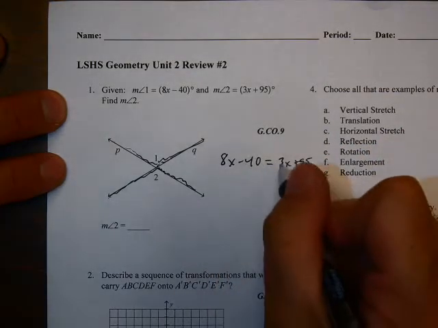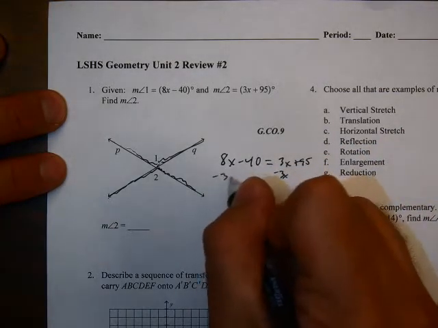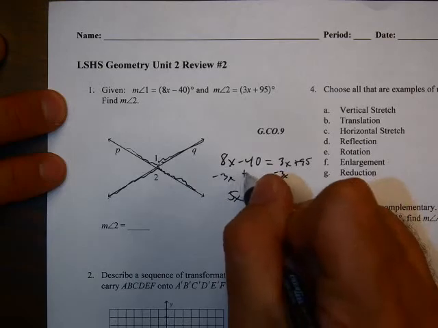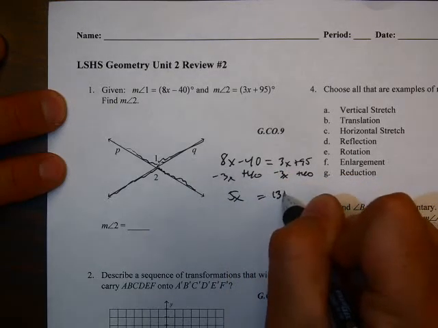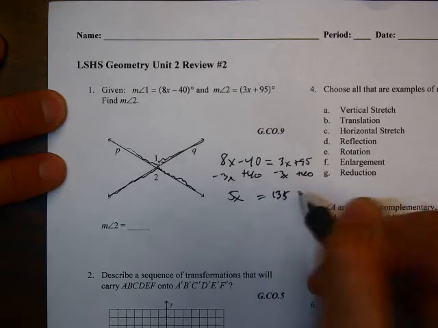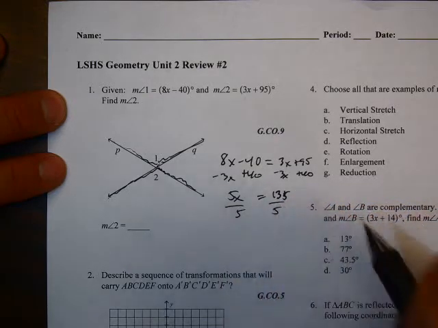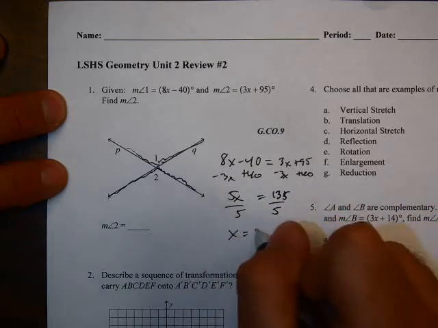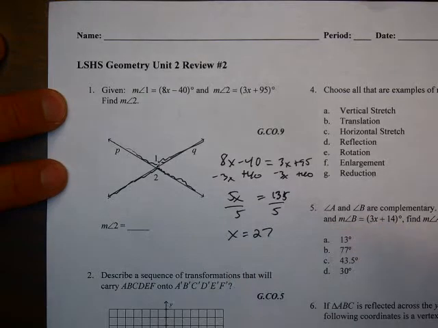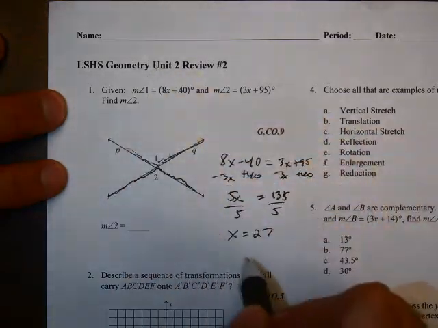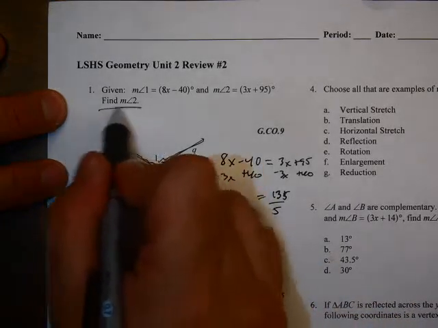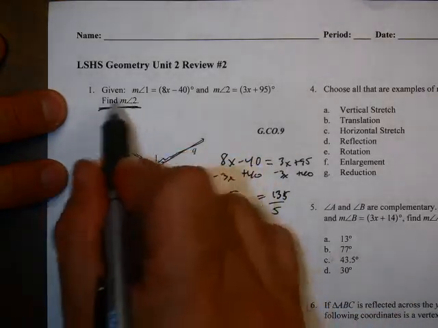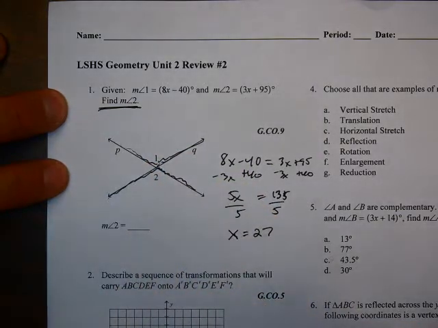Then as we solve that, I'm going to subtract 3x. I get 5x. I'm going to add 40 to this side equals 135. And then I'm going to divide by 5, and I get 27. Now, the only trick here is that gives us the value for x, but it's not the measure of angle 2. So here they're asking us to find the actual measure in degrees.